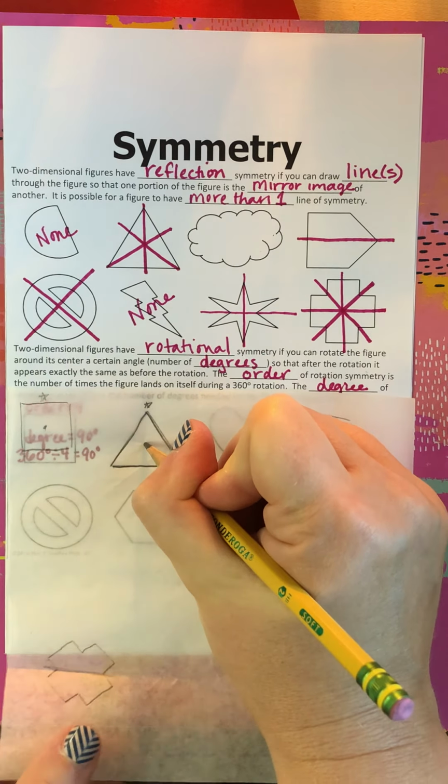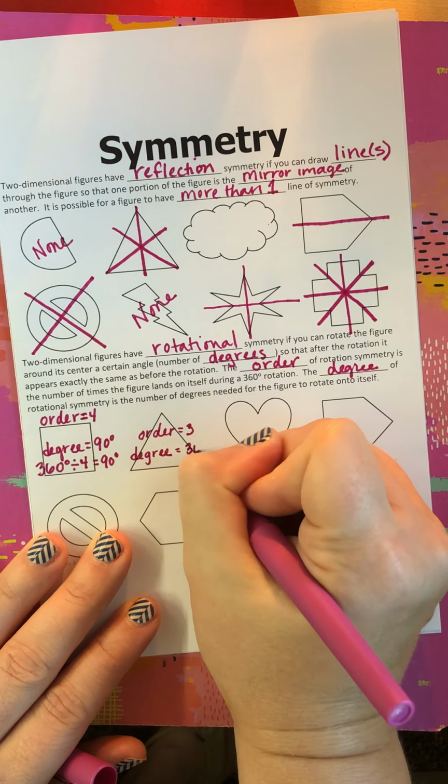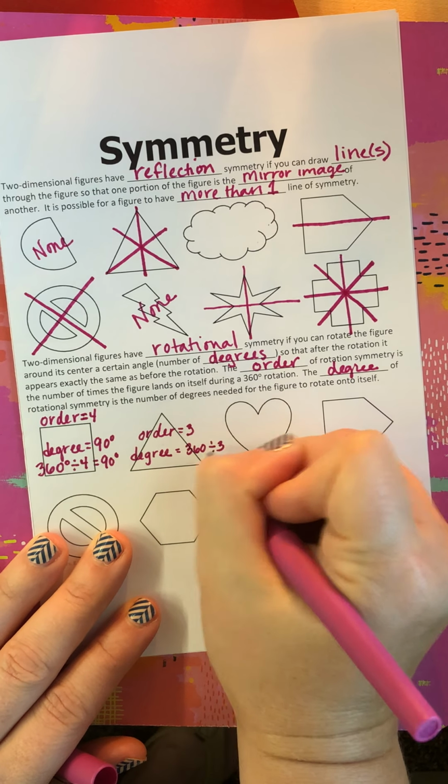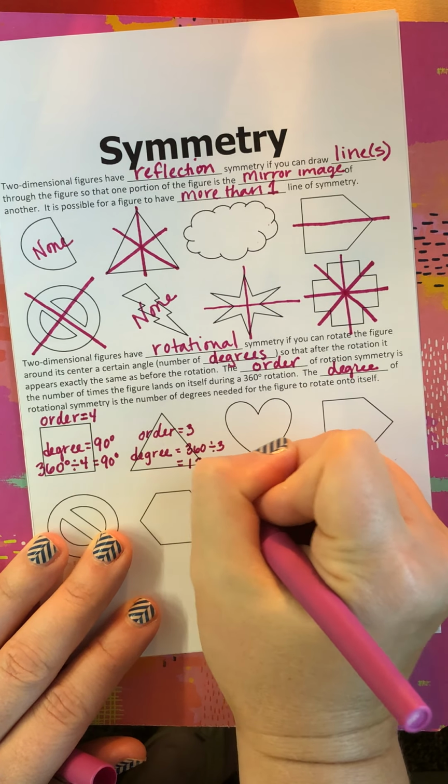Okay, so there's 1, 2, and then 3. So this is gonna have an order of rotation symmetry equal to 3. And then to get the degree of rotational symmetry, we can just do 360 divided by 3, which is 120 degrees.